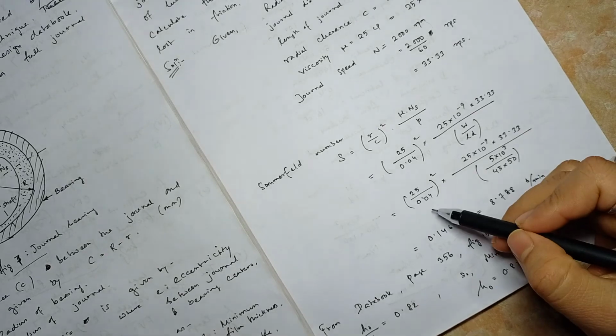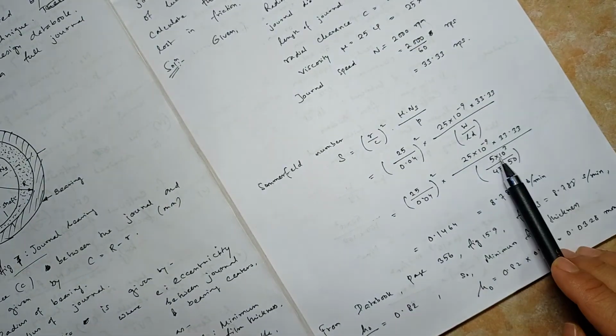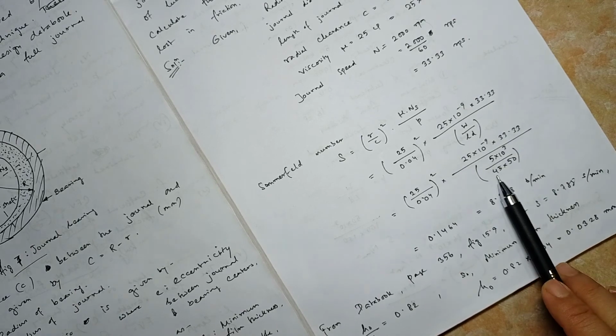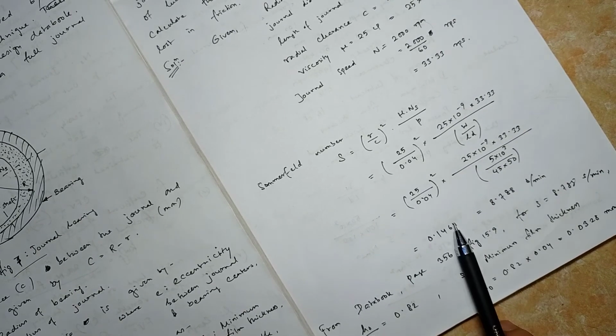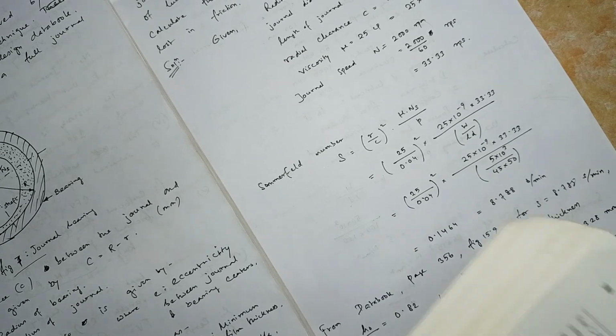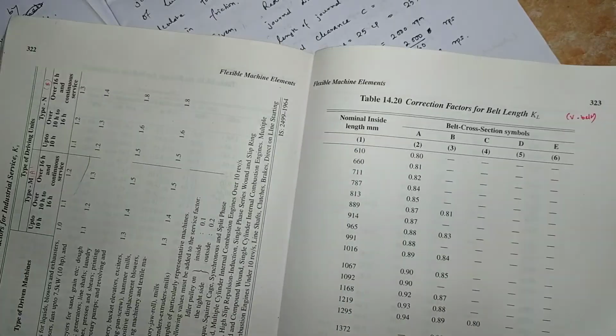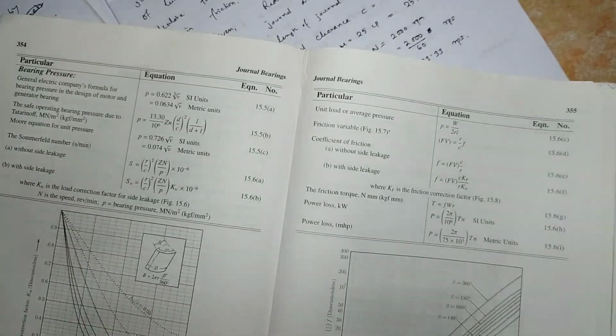After putting the values, W is given as 5 kilonewton, 5 into 10 to the power 3, L is given as 45 and D as 50. So we will get 0.1464 as your Sommerfeld number. But to find out the minimum thickness or everything, you just have a look in the data book, where you have to use these diagrams.